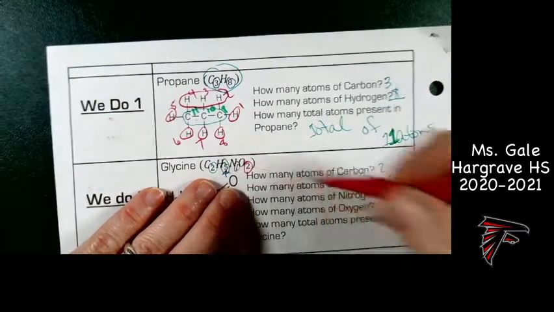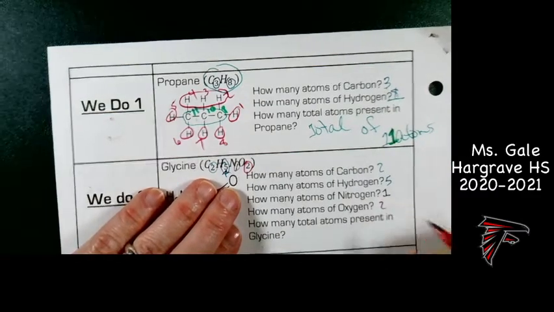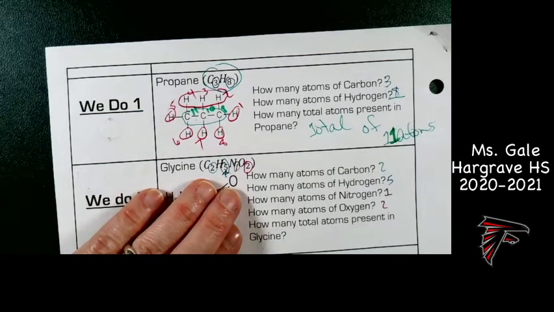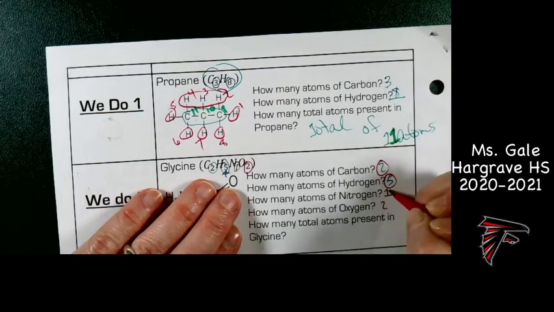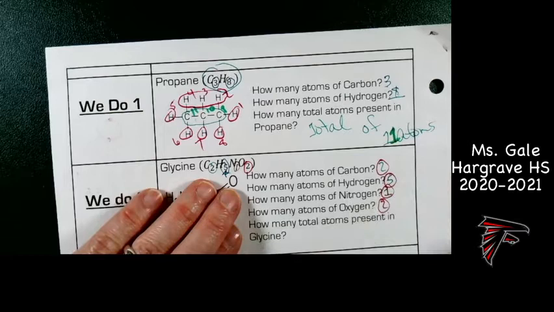And if I look at my oxygens, I have 2. So 5, 6, 7, 8, 9, 10. 10 atoms.